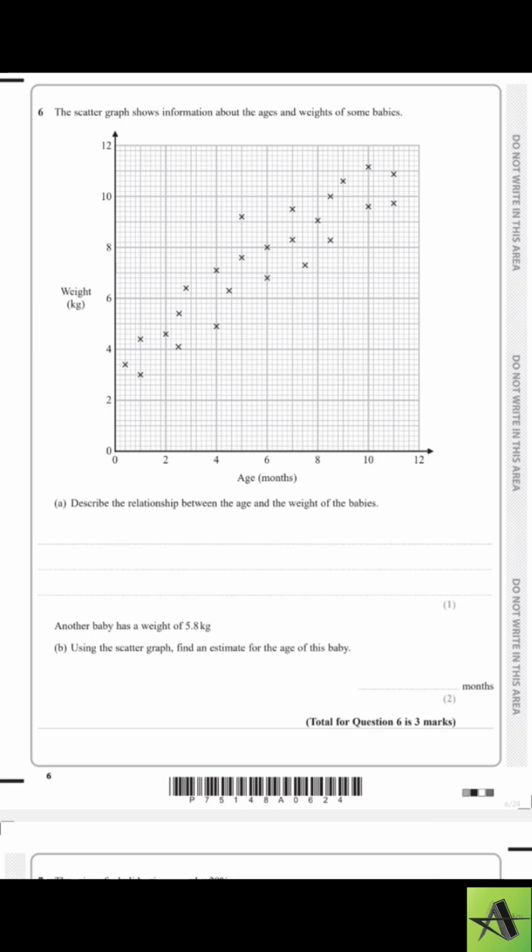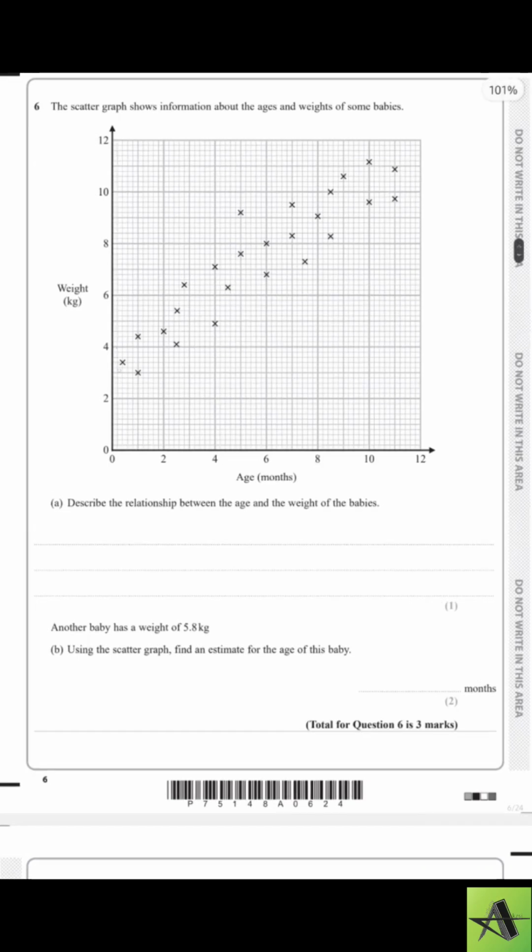So for that, let me draw the line of best fit. A line of best fit always passes through in such a path, you can say that the points will be equally distributed on either side. So I can draw it like this.